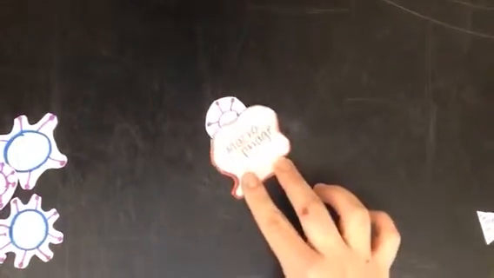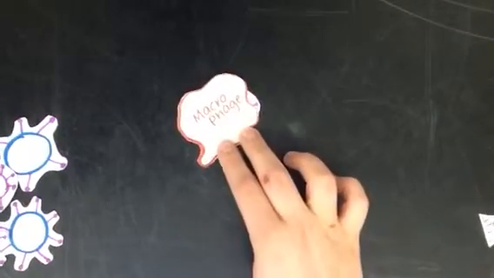A large phagocytic cell called a macrophage detects the presence of the virus in the body, and it ingests, processes, and presents a piece of the virus on its outer membrane. With this piece of the common cold virus on its surface, the macrophage can be recognized by helper T cells, which control most of the activity in the immune system.